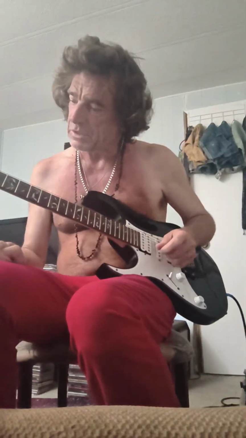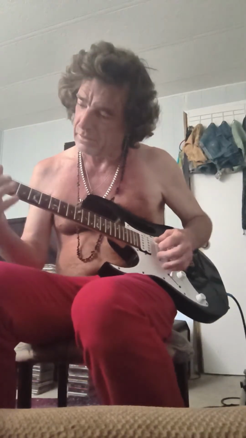How about sharpening one of the notes? See that? Here's an E diminished seventh arpeggio. Let's sharp one of them and see what you get.